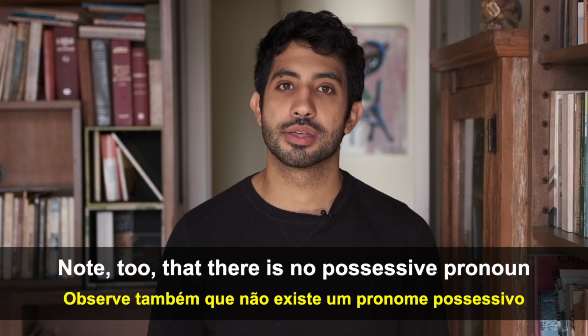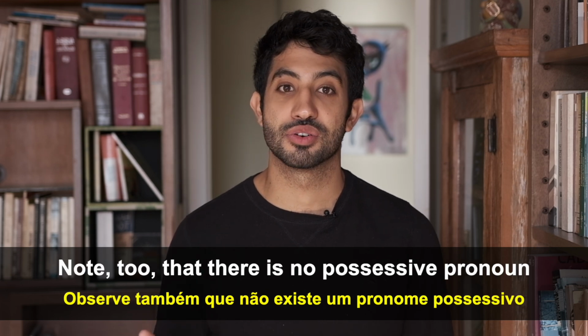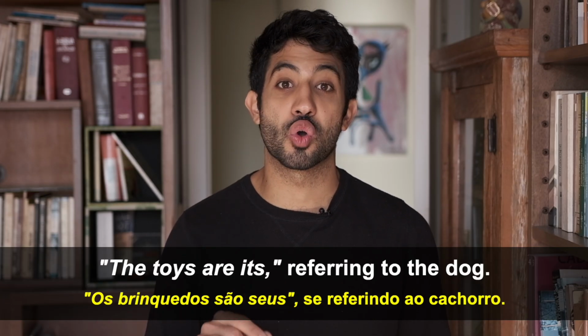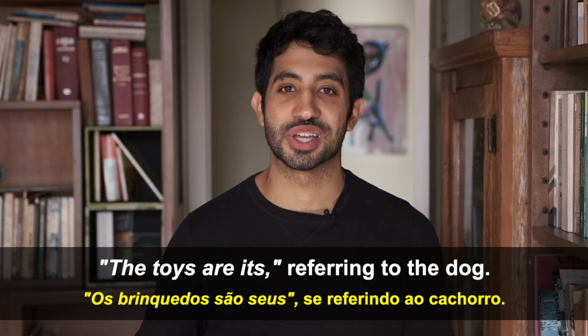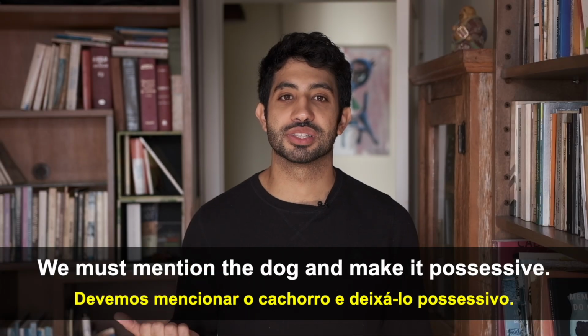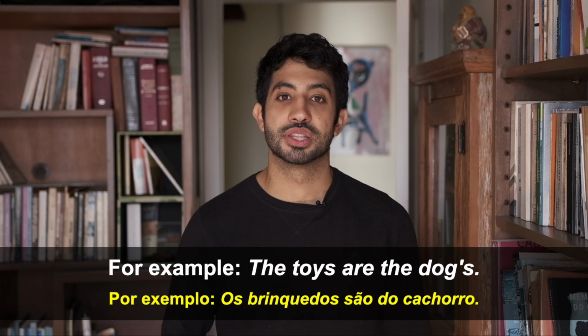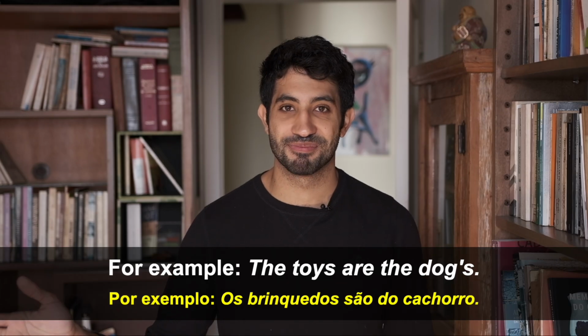Note, too, that there is no possessive pronoun for its. For example, we can't say the toys are its, referring to the dog. We must mention the dog and make it possessive. For example, the toys are the dog's.